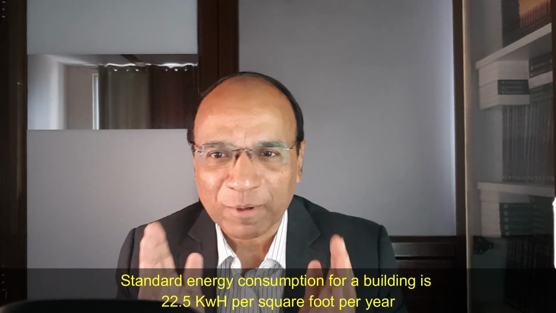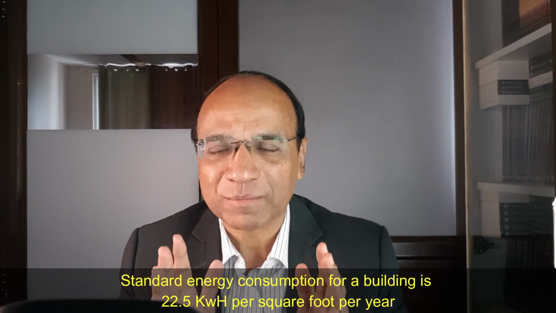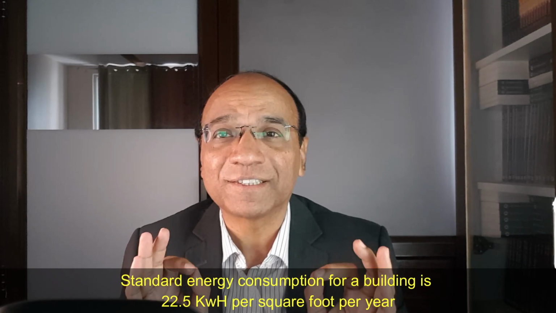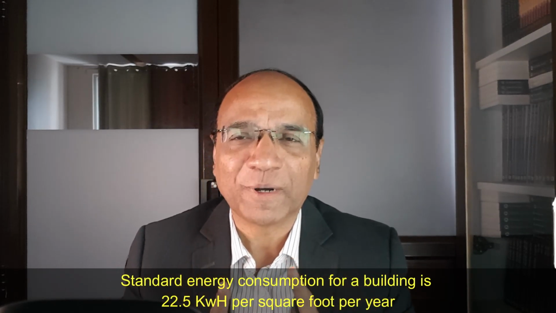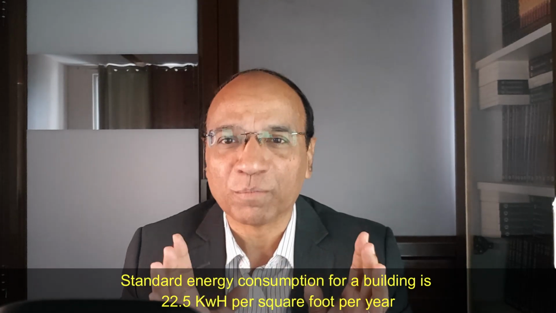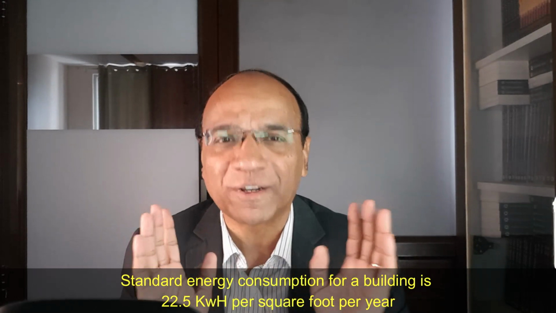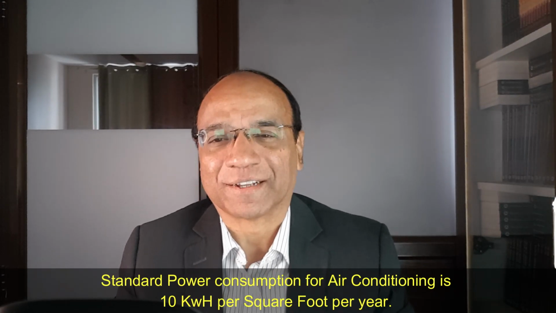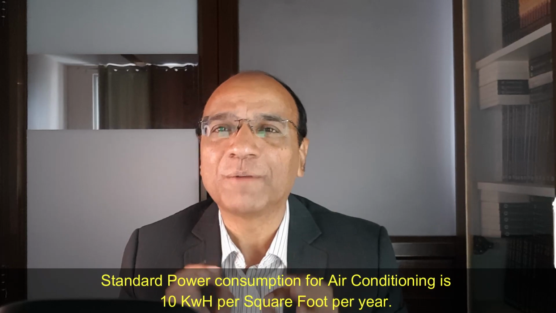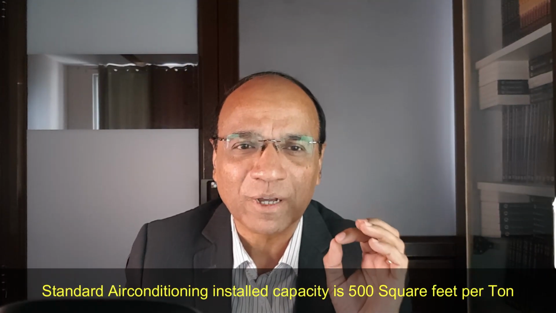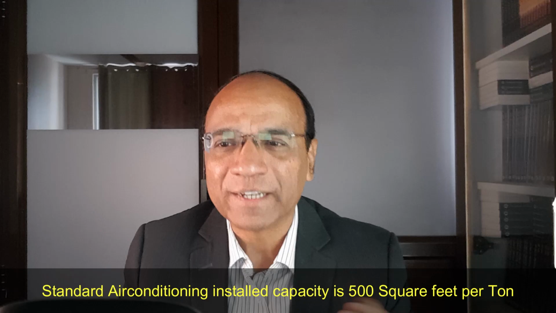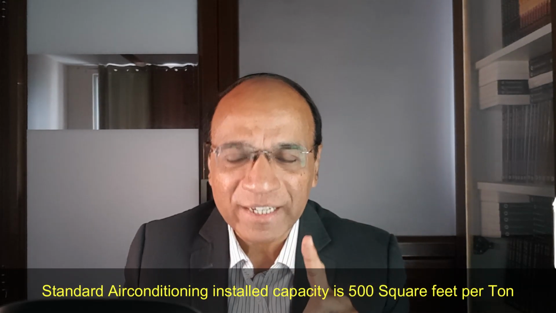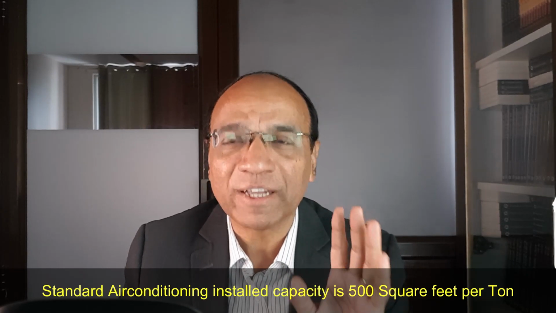If for your entire premises the energy consumption is 22.5 units per square feet per year, this is the standard. If you are currently spending more than this, that means there is a scope for improvement. If you are spending less than this, you are already super efficient. The second parameter, power consumption in air conditioning, is 10 units per square feet per year. What is the standard benchmark or criteria for air conditioning? It is 500 square feet per ton of AC. Now this is for the medium and the large buildings where chillers are used.